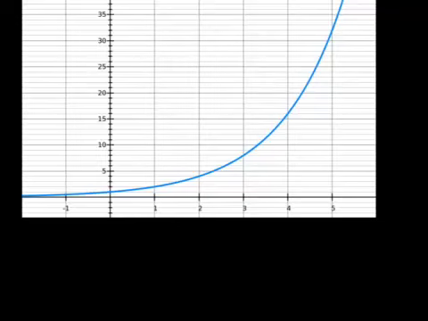Now you might recognise this graph. It's y equals 2 to the power x. Let's just check this. 2 to the power 1 is 2. 2 to the power 2, 2 squared, 2 times 2, that's 4. 2 cubed is 8. 2 to the power 4 is 16, and so on.